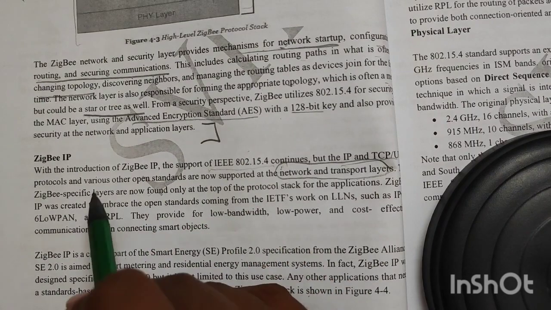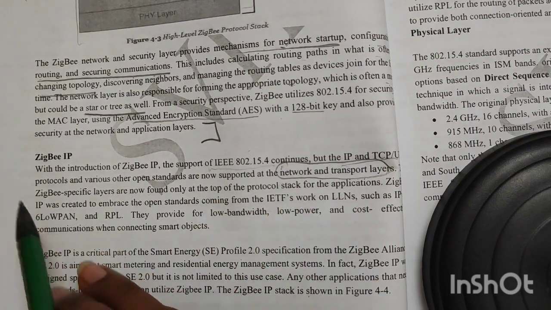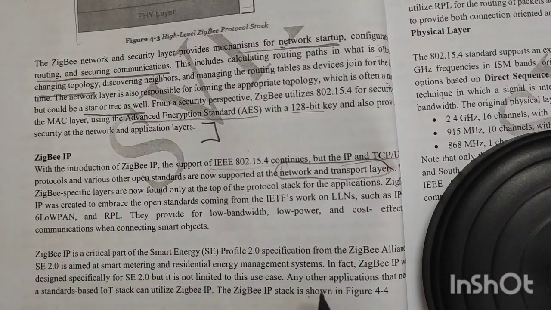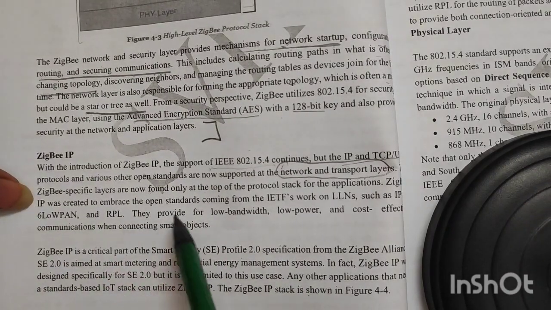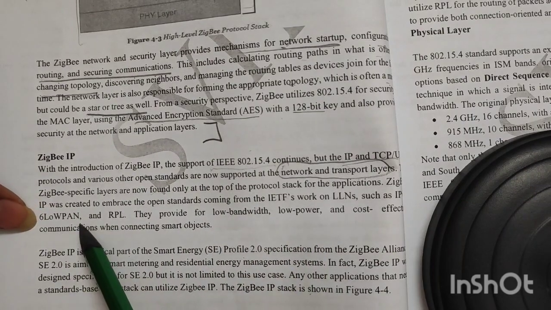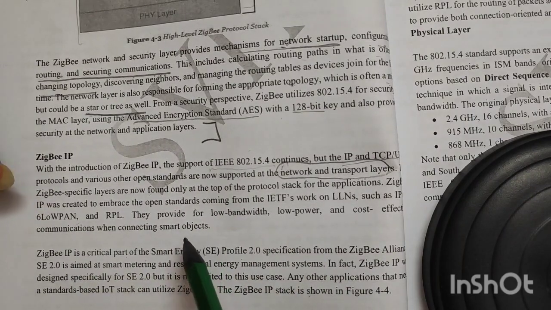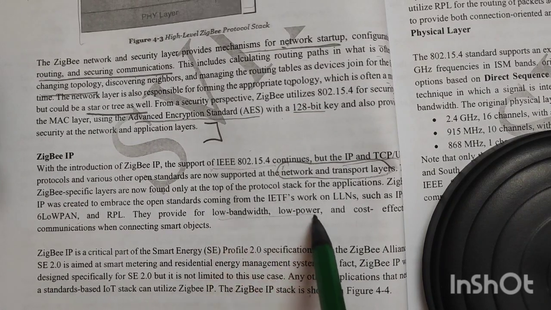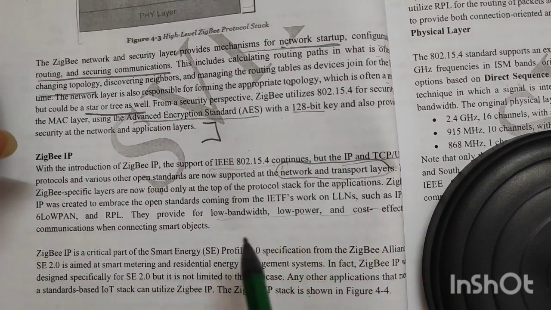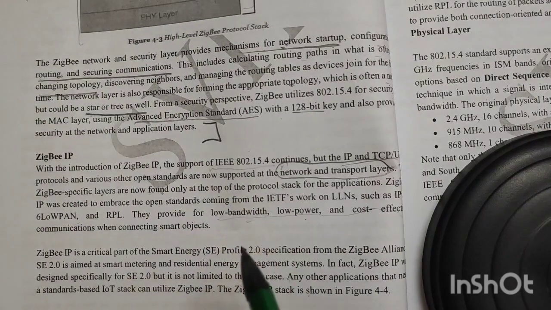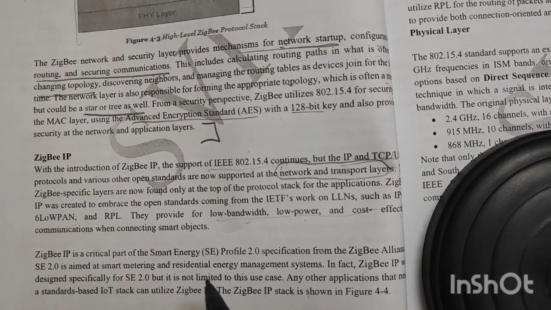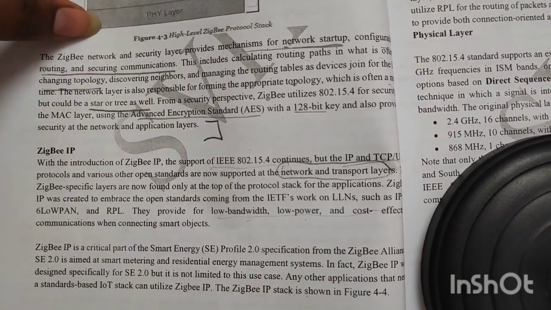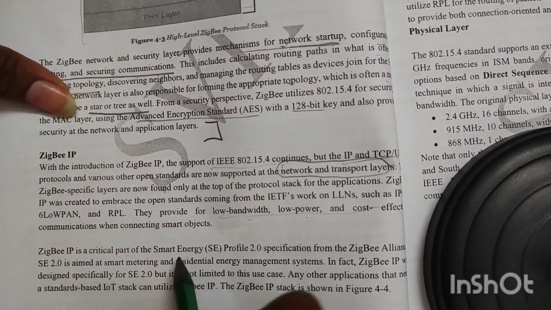So it doesn't only have to talk about your protocol stack for applications, not only IP, but it can also have 6LoWPAN and RPL, which provide low bandwidth, low power and cost effective communications. Zigbee IP is a critical part of smart energy.